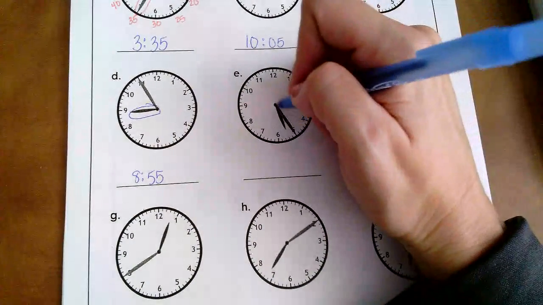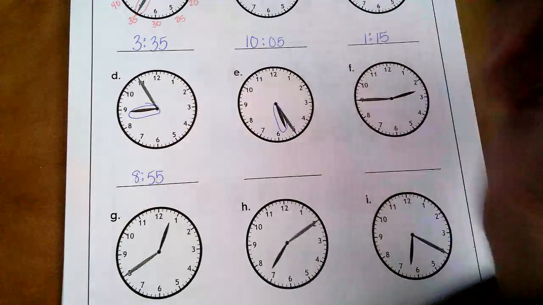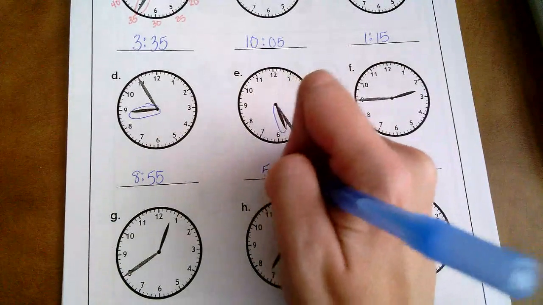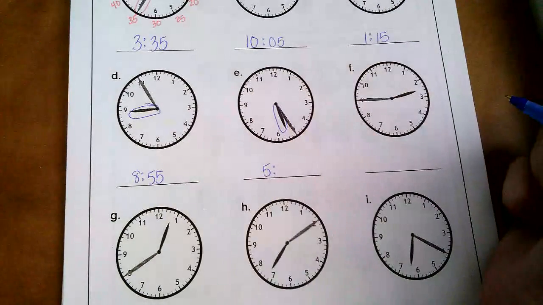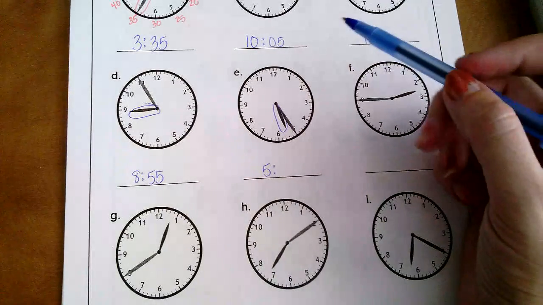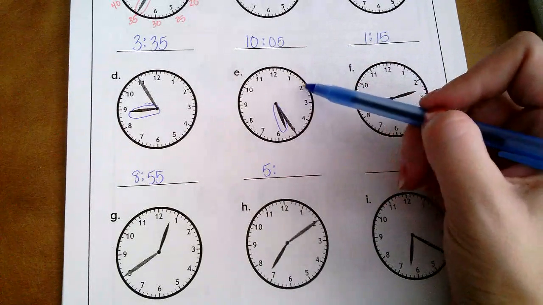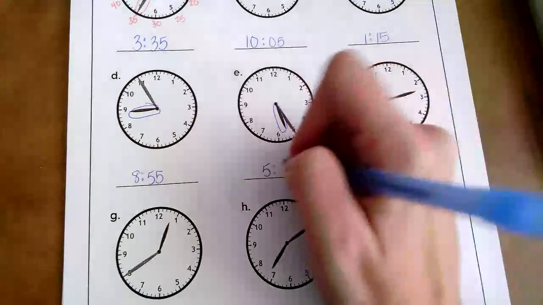Letter E, my hour hand is that little one. It's between the 5 and the 6. Since it hasn't crossed the 6 yet, it's still the 5 o'clock hour. And my minutes go 5, 10, 15, 20, 25.